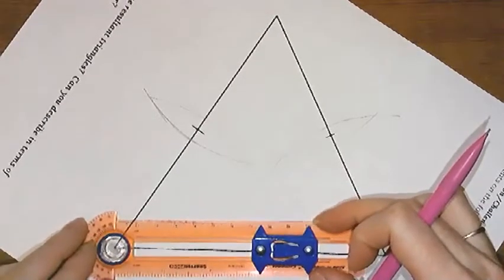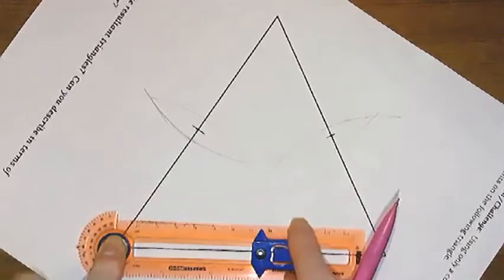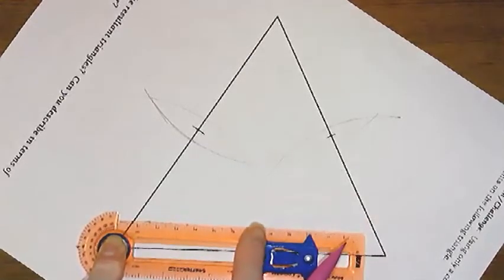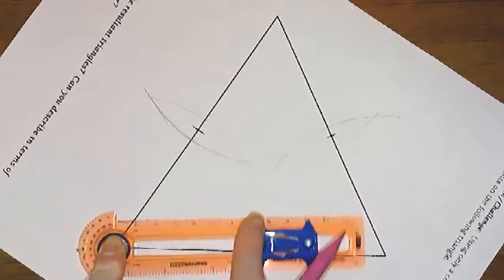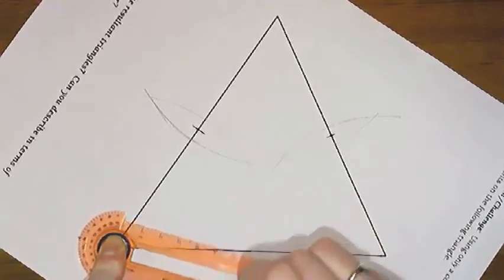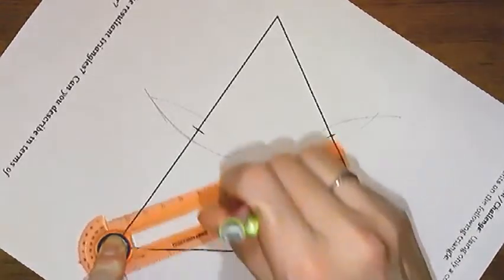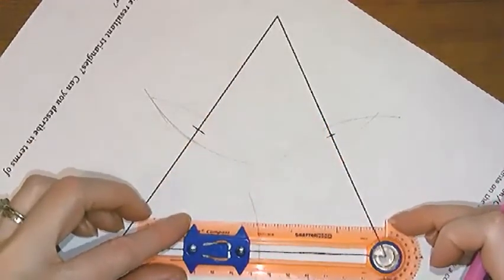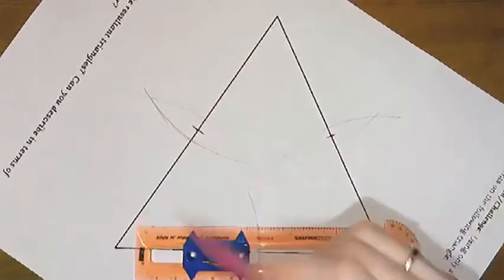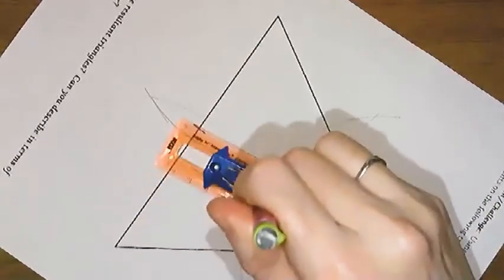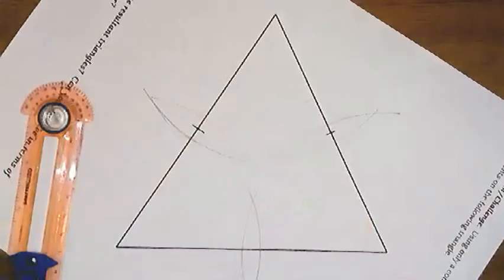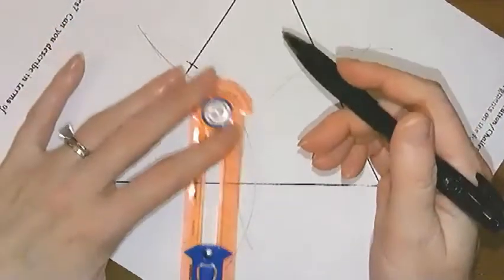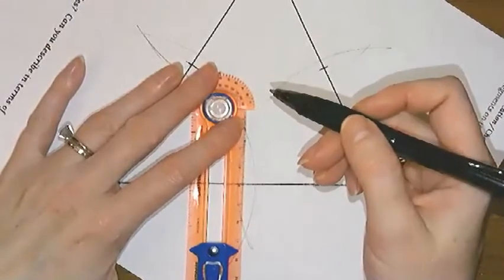Okay, so again, center at one endpoint. Make sure my compass is a little bit past the halfway point, so it looks like it's probably there. And center at the other side, and do the same thing. Again, I'm keeping my pencil marks light, so I know they're a little hard to see in the video, but the whole idea is being able to line things up. That's what I'm trying to do.